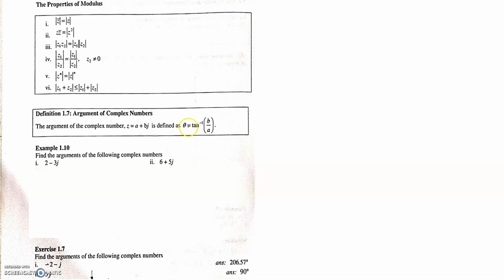Okay, tan inverse b over a. We are going to talk later about why tan. Why not cos, why not sin, right? So tan inverse b over a, let's try to directly use this example 1.12. We have question 1, right? Let's try to do question 1, 2 negative 3j.